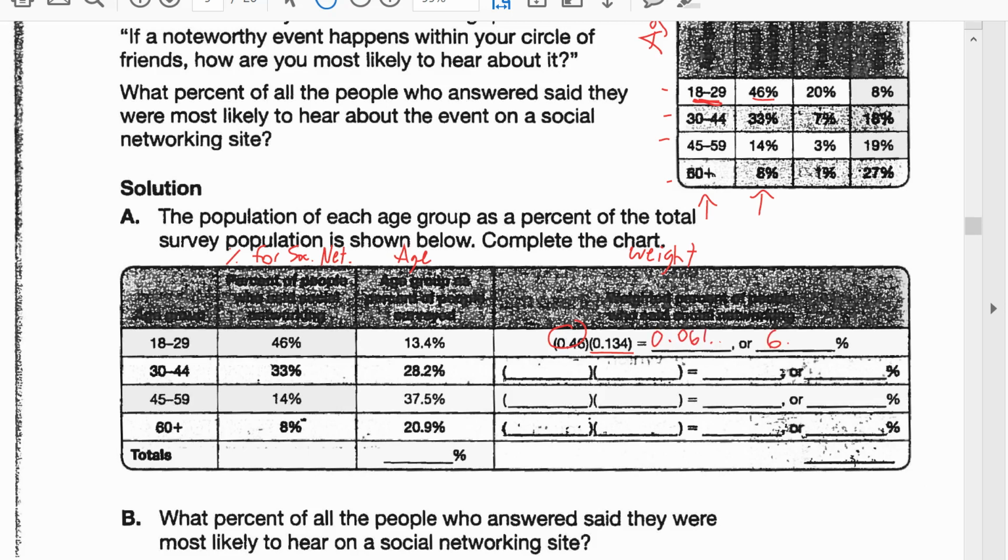So about 6.1%. Then we go 0.33. I'm just converting this and this, dividing it by 100. 0.282, and we get 0.093, so about 9.3%.